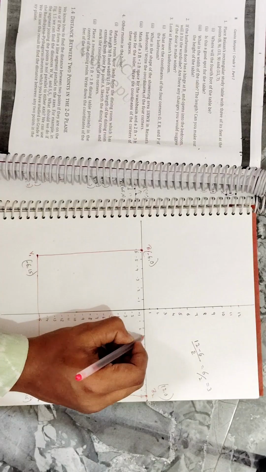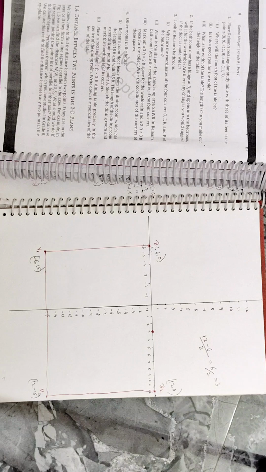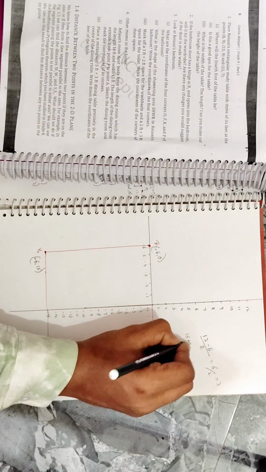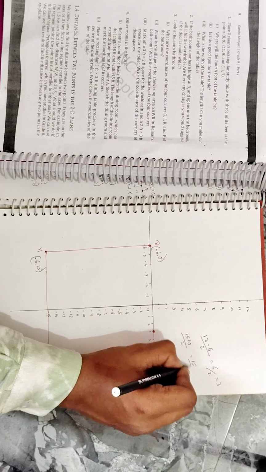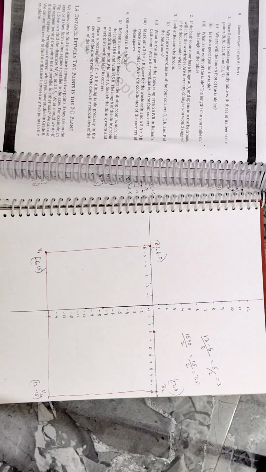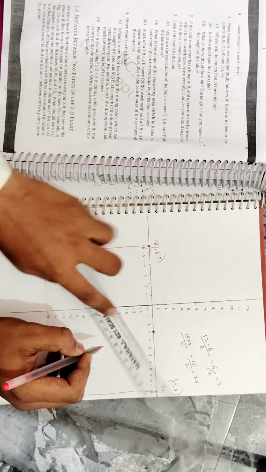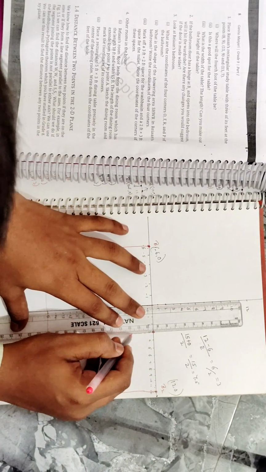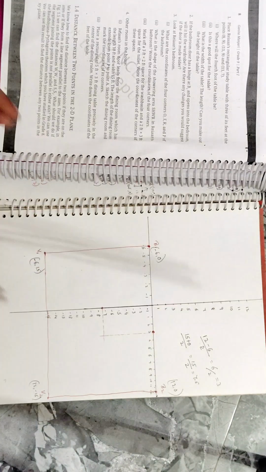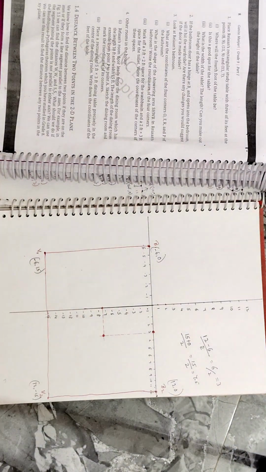Means the middle point will be here. Understood? And then here, how many points are there in total? 15 and 0 are there. So what we need to do? 15 plus 0 divided by 2. It will be 15 by 2, means 7.5. Where is the 7.5? The 7.5 line will be here. We need a middle point now, so we'll mark it like this. And from here also we'll draw the dotted line. We got the midpoint of the room.